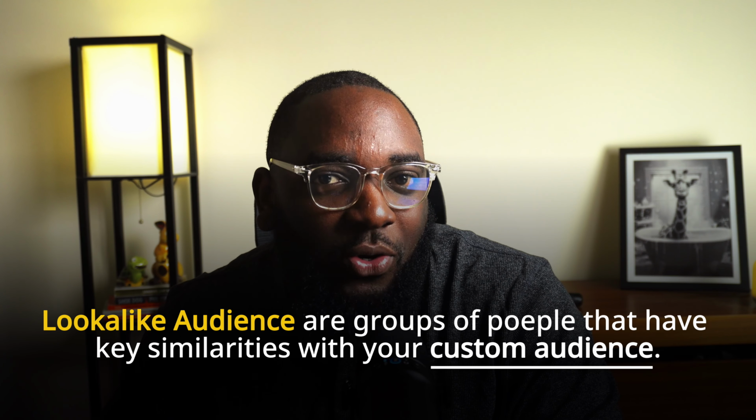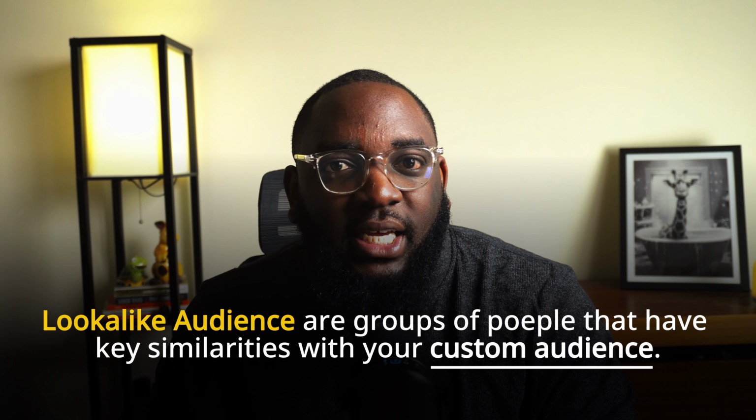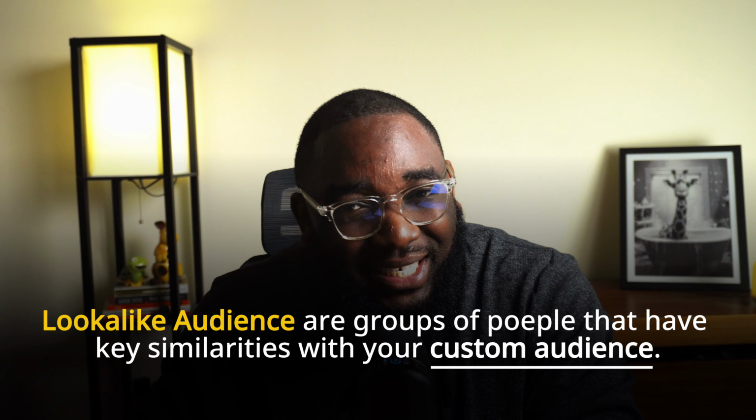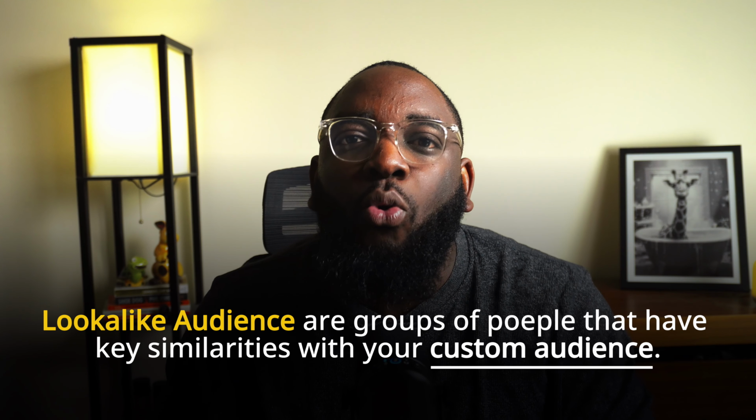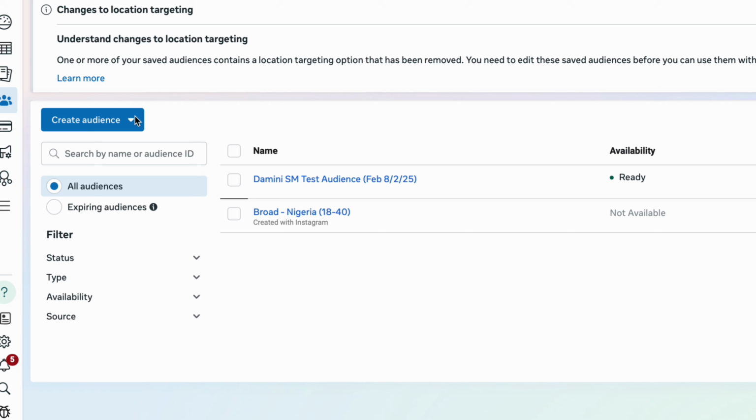Good. Now, we now come to lookalike audience. Lookalike audience are almost identical to your custom audience, but Meta is the one that will go and look for them for you. So Meta goes and searches for people that look like your custom audience. Okay? So that's pretty much how lookalike audiences work.